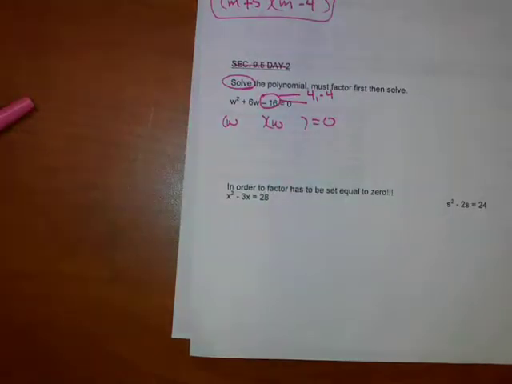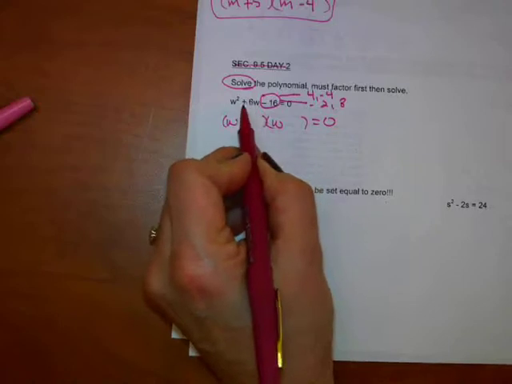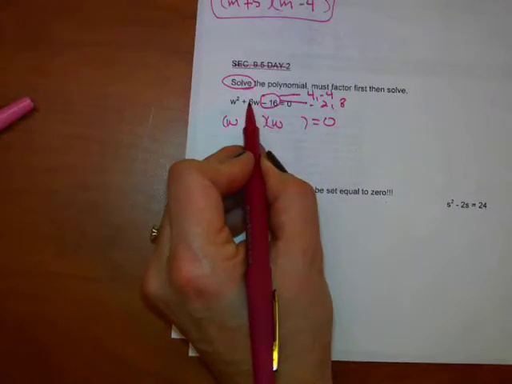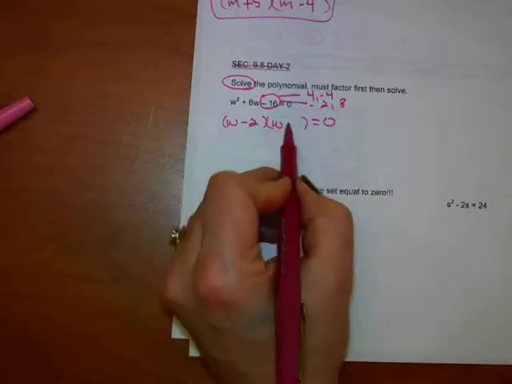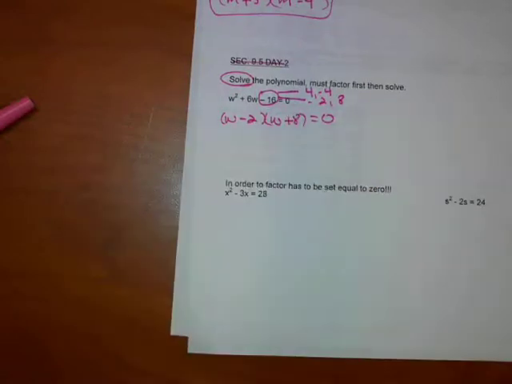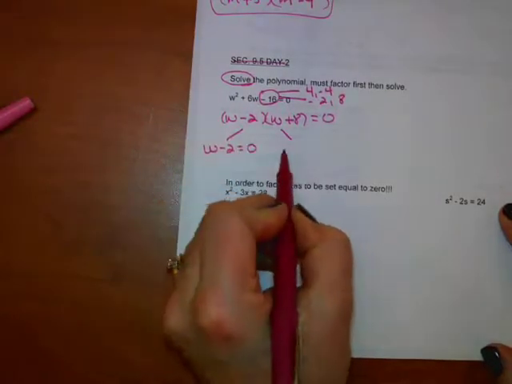8 and 2, right? But one of them has to be negative. If I did -2 and +8, does that add to +6? Yes. With me? So these are my factors. So I'm going to do -2 plus 8. How do I finish this problem? We did it before in the first part of chapter 9. You set each factor equal to 0 to find out what W is.